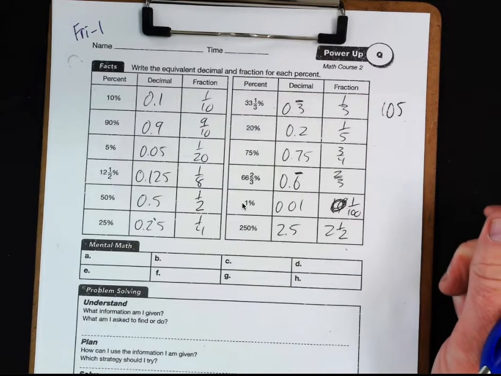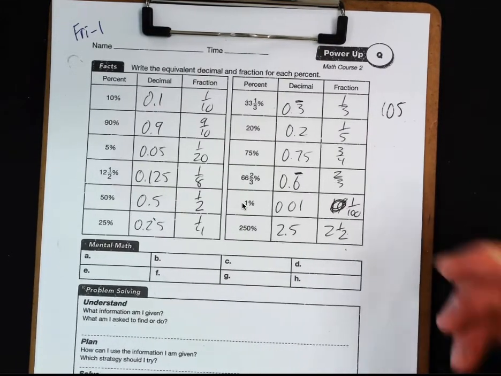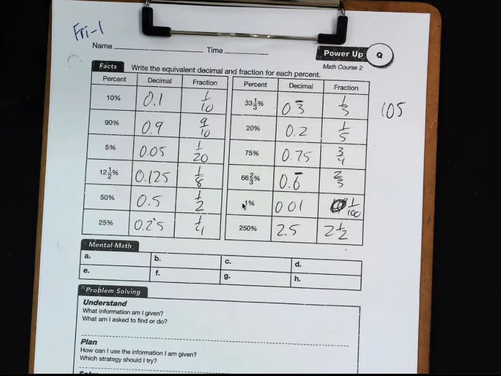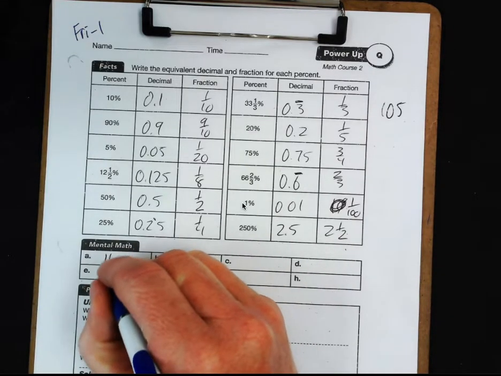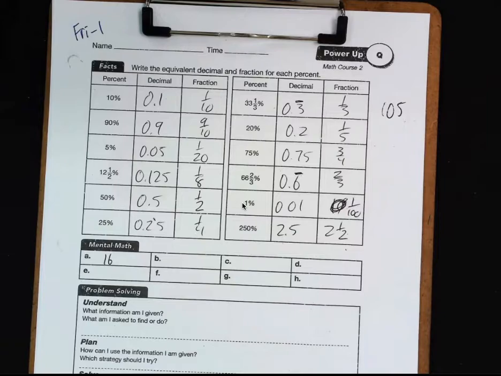My mental math. We're doing the powers that we just worked on this week. 2 times 2 is 4, times 2 again is 8, times 2 again is 16. Exponent is even, answer will be positive.